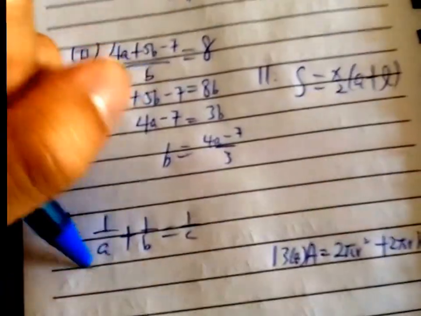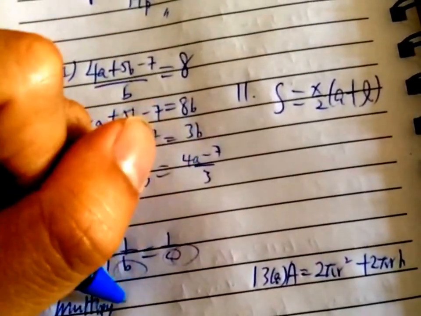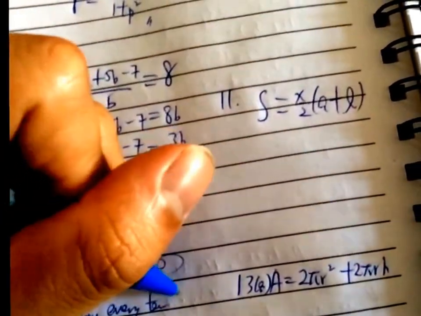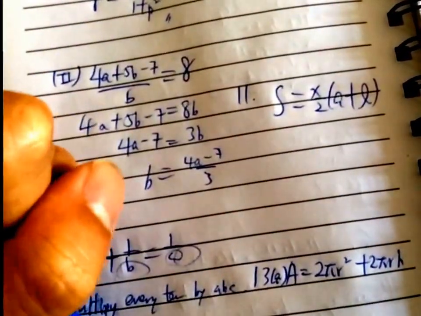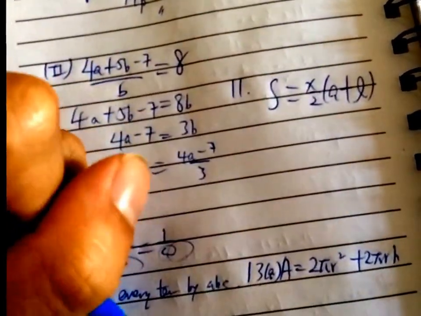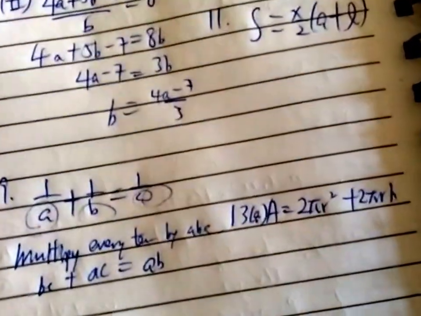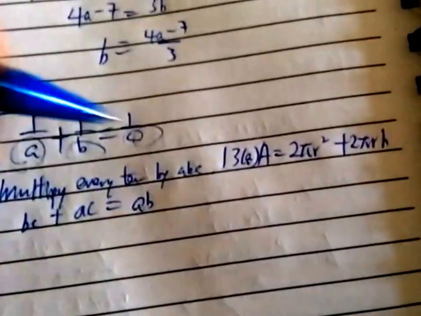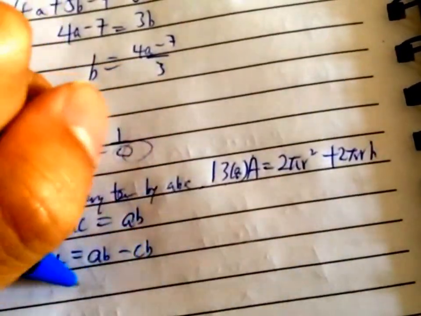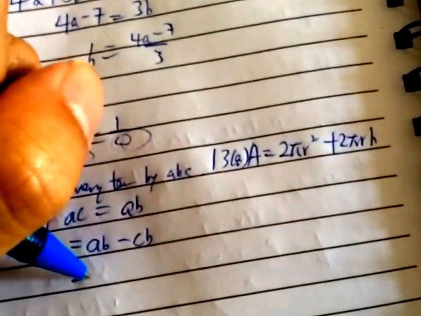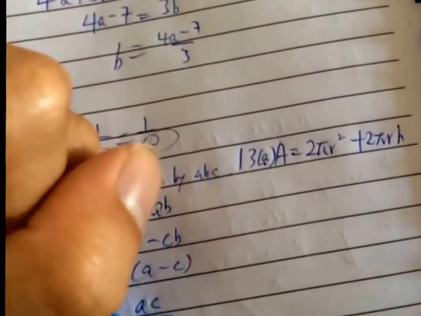Number 9, a, b, and c. The denominator has a, b, c, so I have to multiply every term by abc, and then we get abc here, divided by a is bc, times abc divided by b is ac, times abc divided by c is ab. So now you need to change b as the subject. So then it will be very easy because there's no fraction. And you can take out a b here. And you can move ac, a minus c.